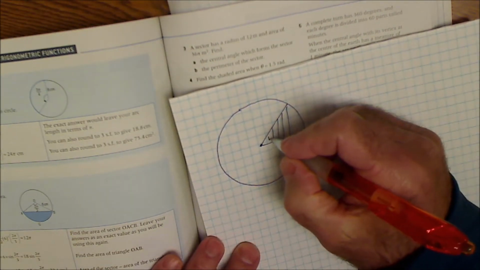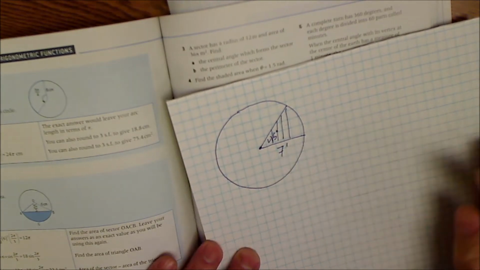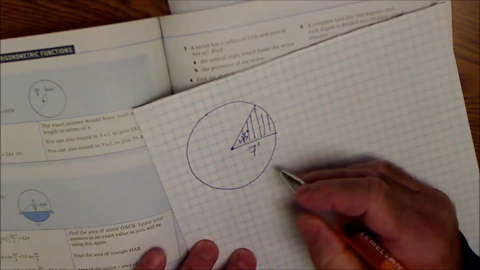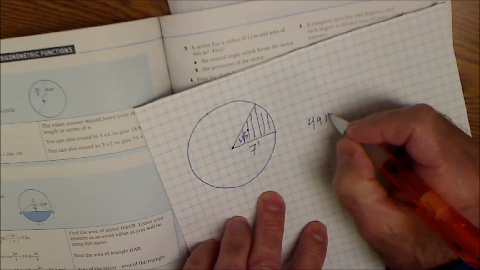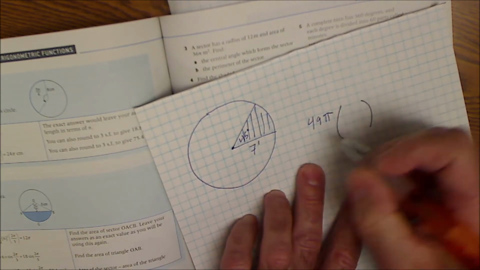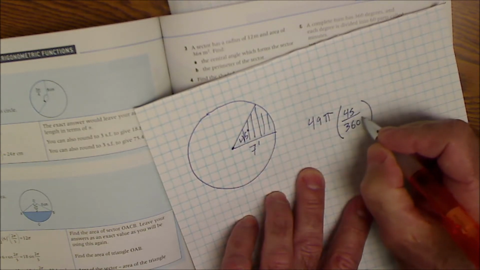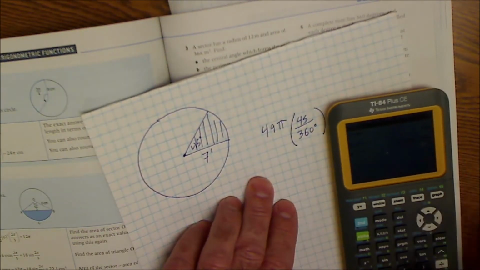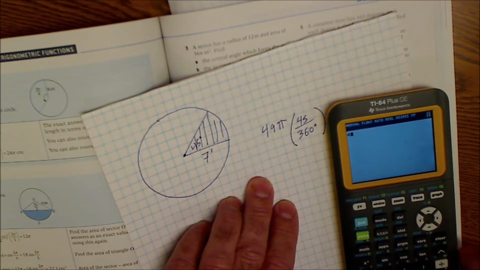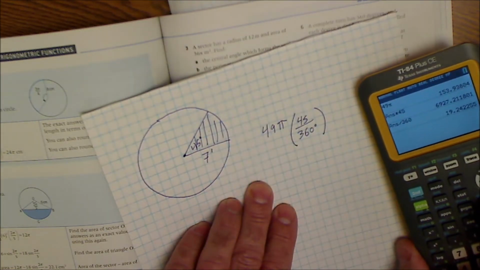So let's say this is 45 degrees and a radius of 7 feet. Area of the whole circle would be pi r squared, 49 pi, and that's going to be square feet, times the ratio of what I want over the total. So it's times the ratio of 45 over the total of 360 degrees. So it's 49 pi times 45 divided by 360, and the area of that sector is 19.24.